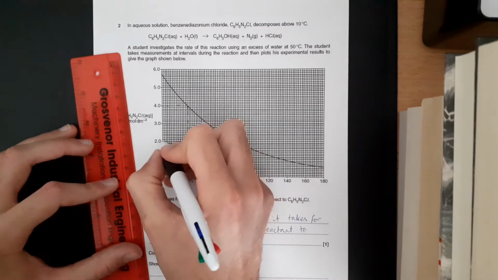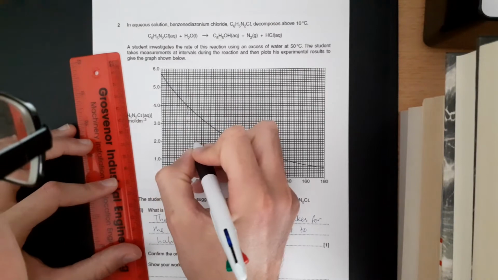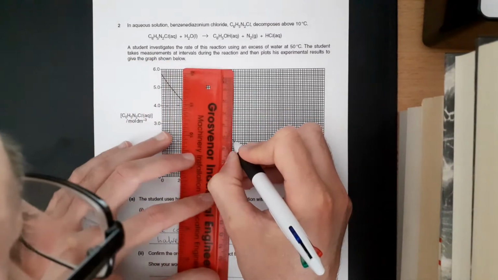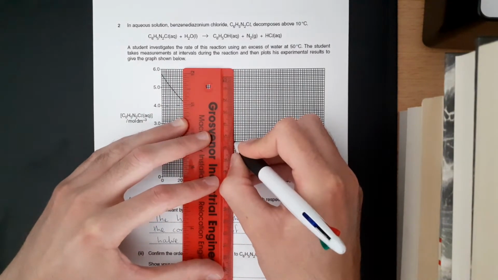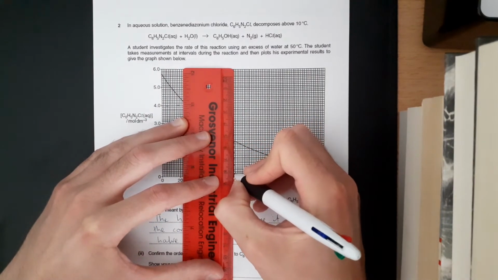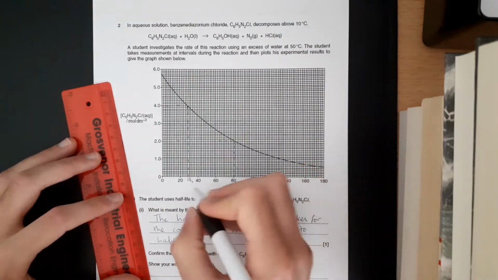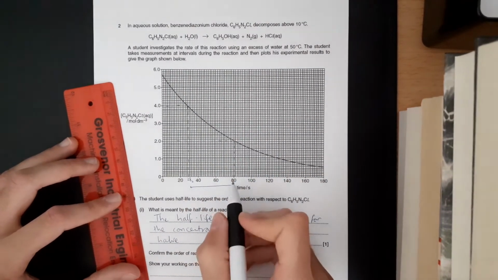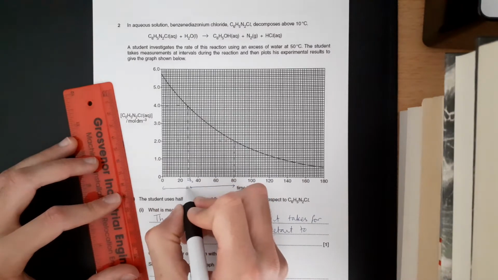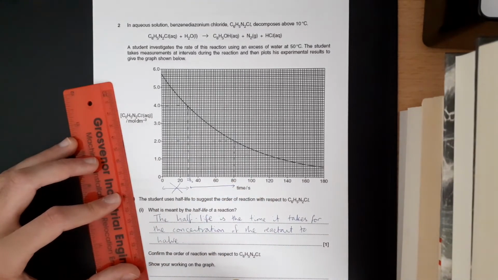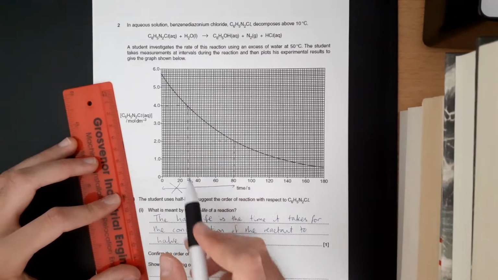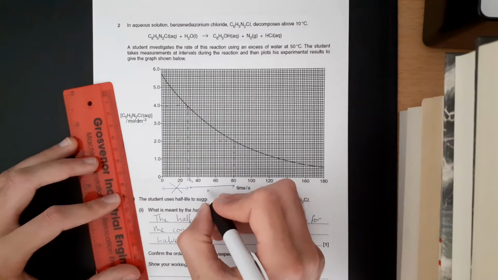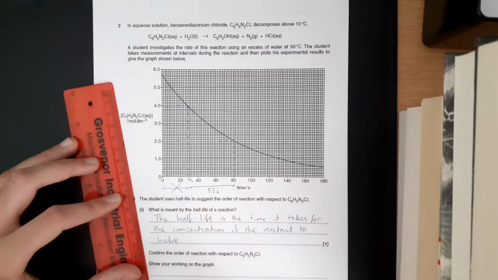And then if we read off from a concentration of 2, that's going to come to 80 seconds here. So this is our half-life, from 28 to 80 seconds. Remember that this gap here is not a half-life. That doesn't represent anything. Half-life has got to be the time it takes for the concentration to halve. And so the half-life here is 52 seconds.